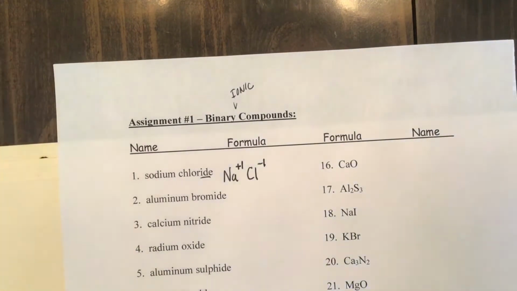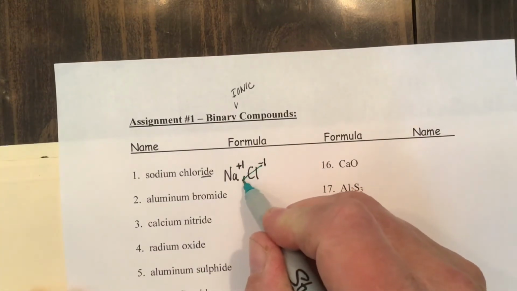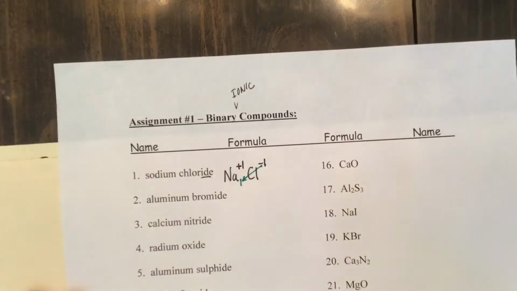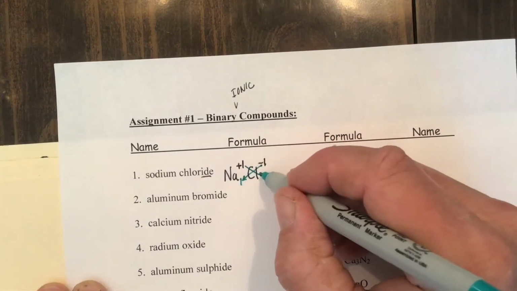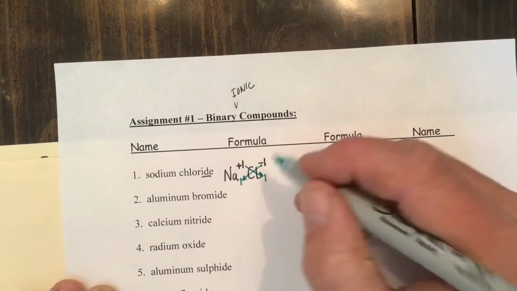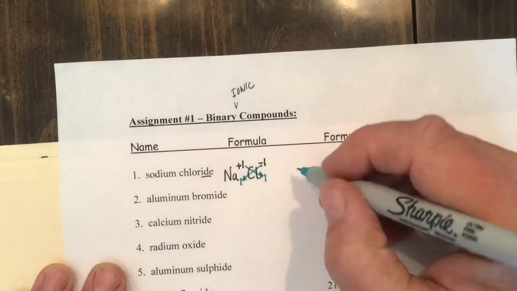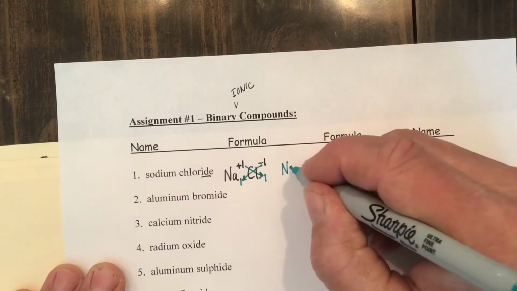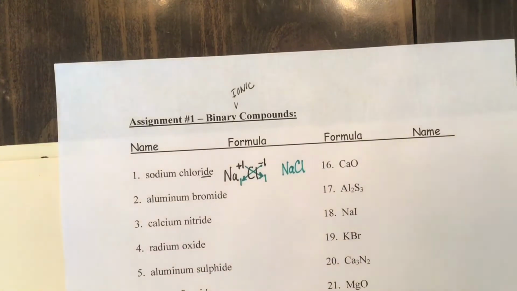Now here's where the magic is going to happen. This is the crisscross step. What's going to happen is this number here for the nonmetal comes over here, and we drop the sign. There are no plus or minus signs in chemical formulas. And this number here comes over here, and we drop the sign. Also, we don't write the number 1. So this is just going to be NaCl. Sodium chloride is the name. NaCl is the chemical formula.